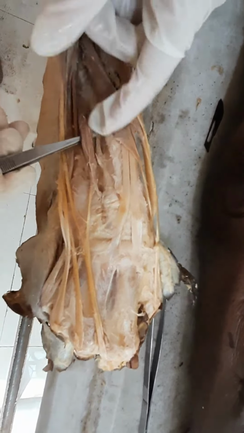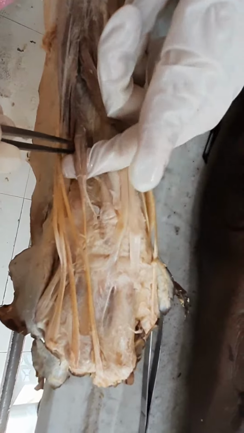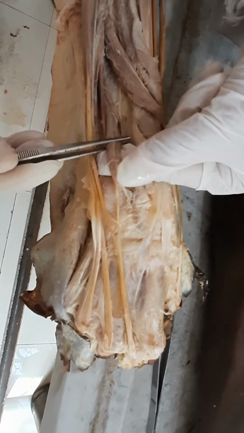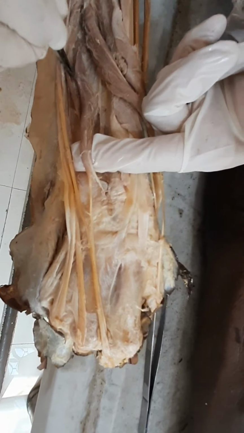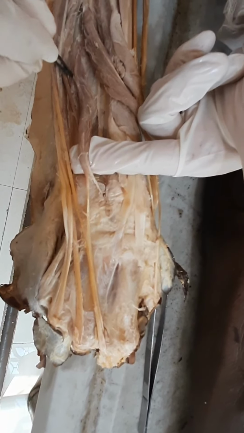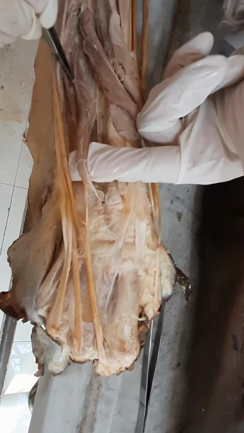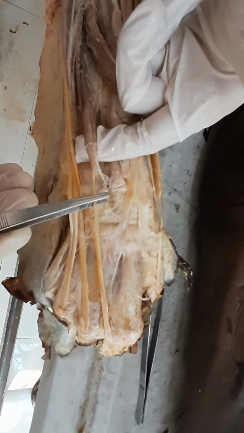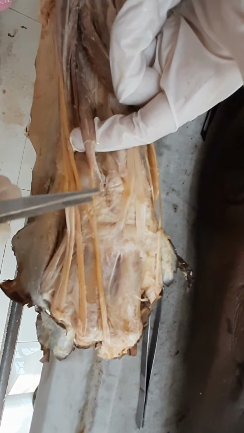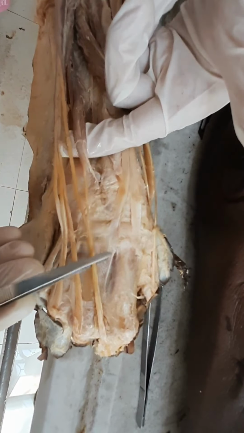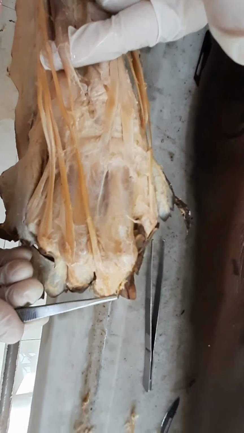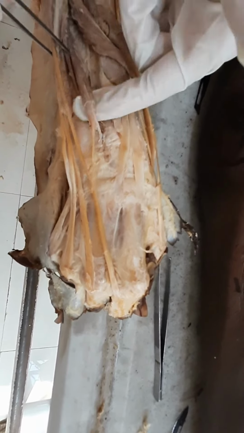The next deep muscle is the extensor indicis. Now this is the extensor indicis, which again takes its origin from the posterior surface of the shaft of ulna along with the adjoining part of the interosseous membrane. Here you can see that the tendon of the extensor indicis is joining with the tendon of the extensor digitorum and getting inserted into the extensor expansion.